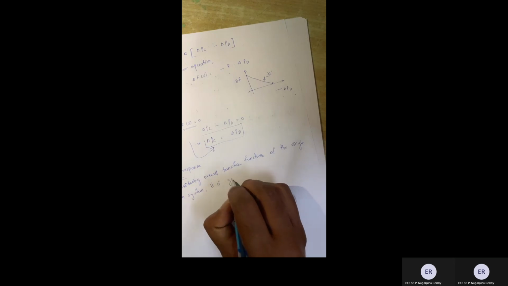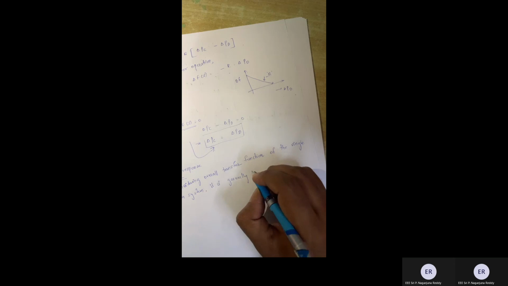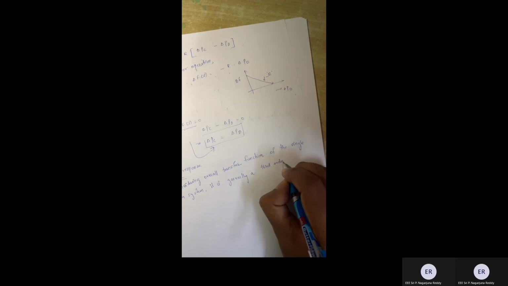It is generally a third order system. As I already mentioned to you, the typical time constants. How many time constants do you have? You have three components, so you will have three time constants. One is the time constant of the speed governor, the time constant of the turbine, and the time constant of the generator load module.